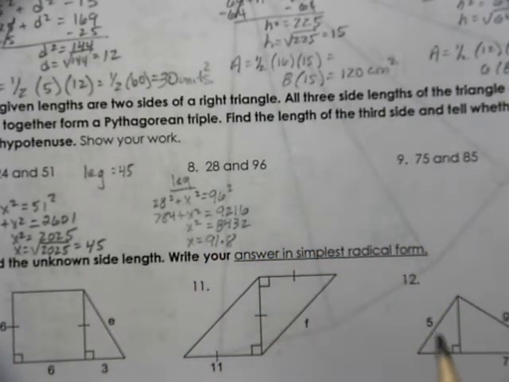So we know, because it came out to be a decimal, that this missing portion was not a leg. The missing portion must be a hypotenuse.